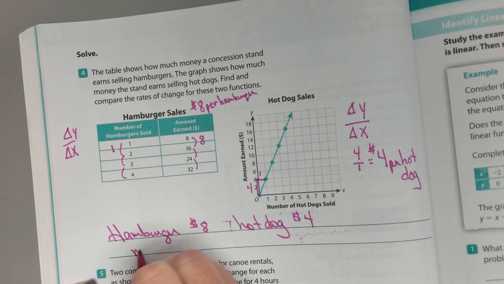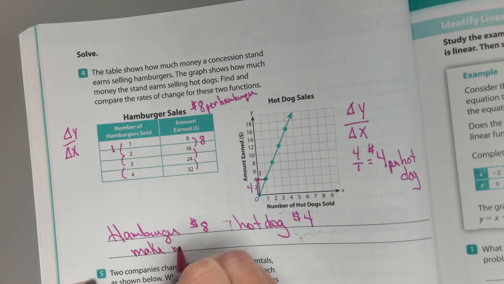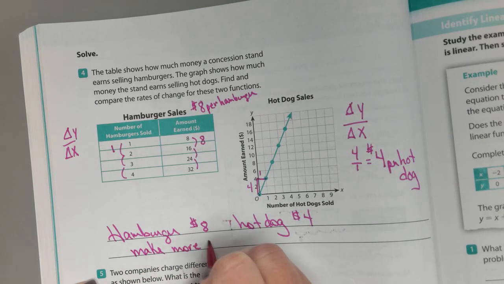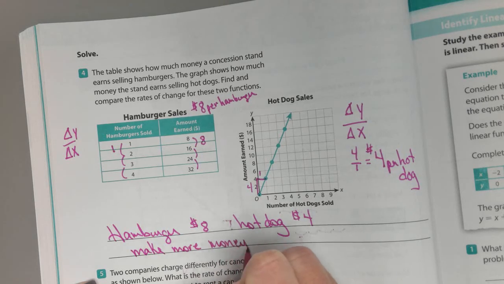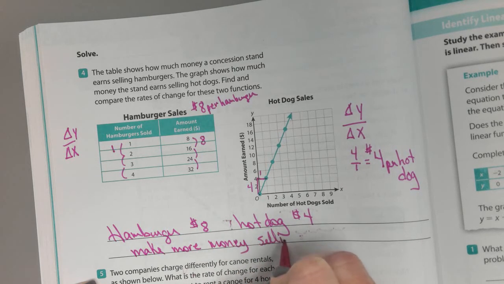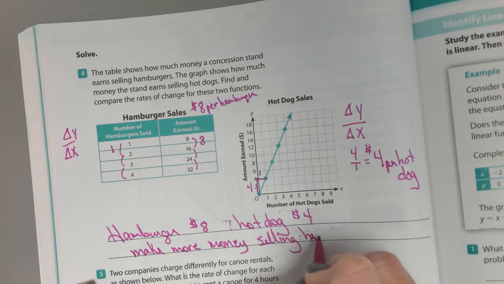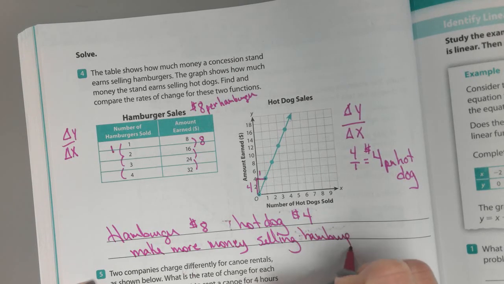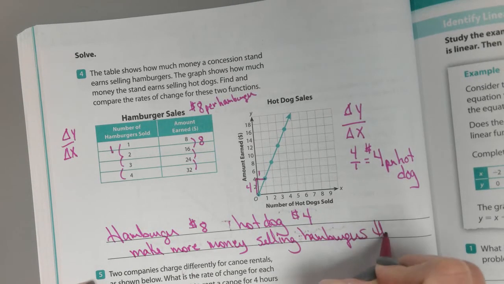So we are going to make more money selling hamburgers than hot dogs.